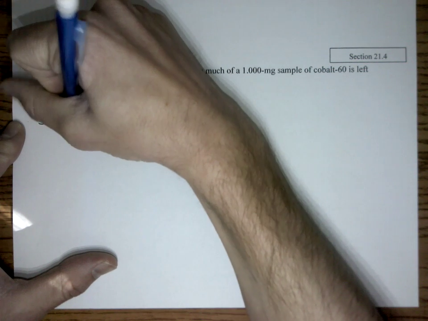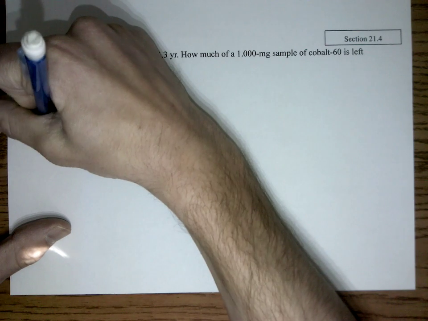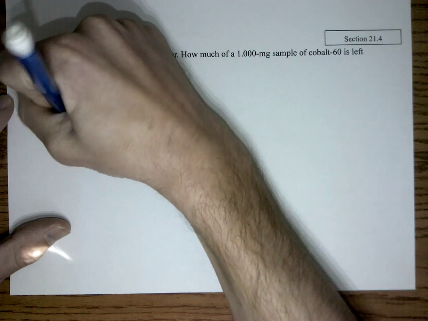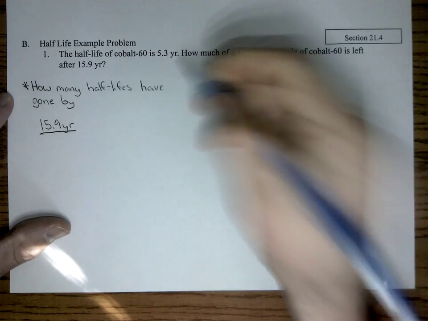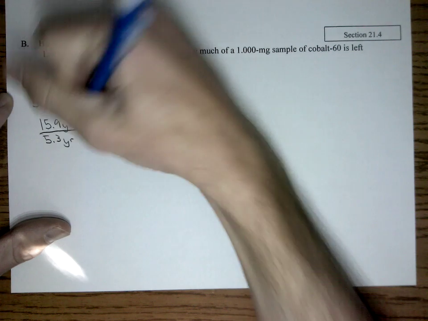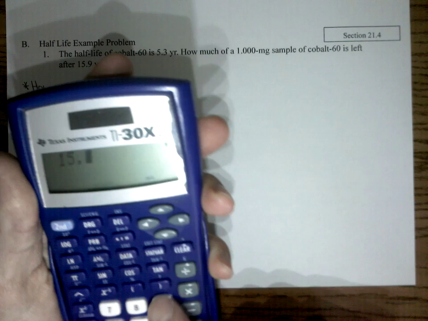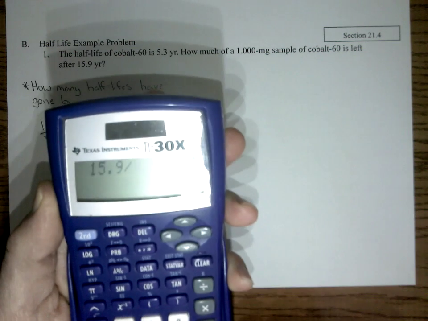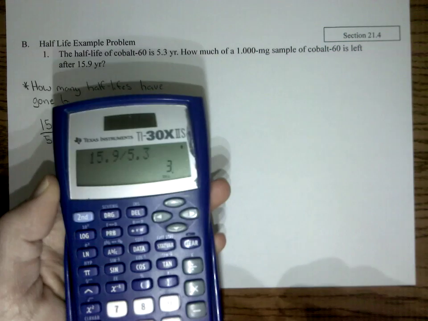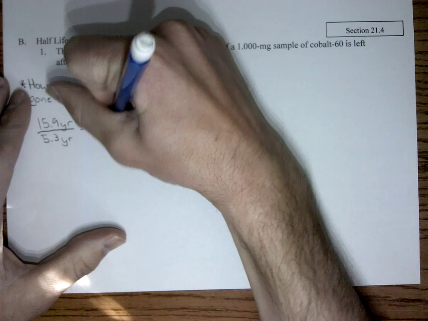So what we're going to do here, we're going to take the total number of years, which was 15.9. So we're going to take 15.9 years, and we're going to divide it by our half-life, which is 5.3 years. Okay? Now, you can take a calculator. Some of you can probably already see how many half-lives we're going to have. So we're going to take 15.9 and divide it by 5.3. Well, that works out nicely. We get exactly 3. And what this means is that we have had 3 half-lives.